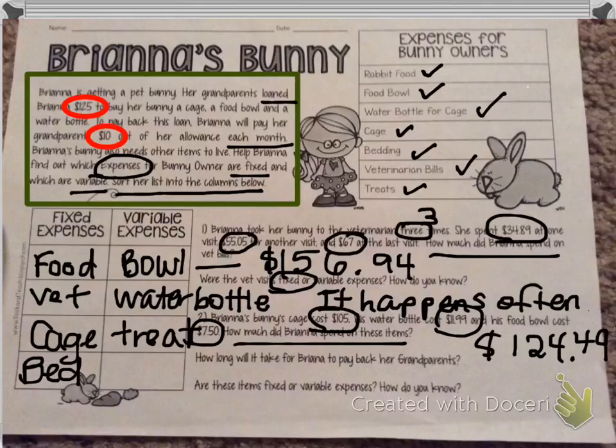All right. How long will it take for Brianna to pay back her grandparents? Okay, so let's go back to our story. And it tells me over here that she owes them $125, and she's going to pay them back $10 each month. Okay, so how long will it take her?